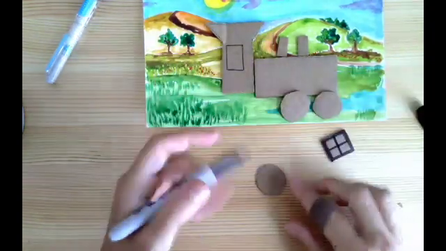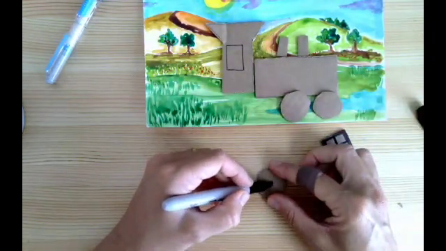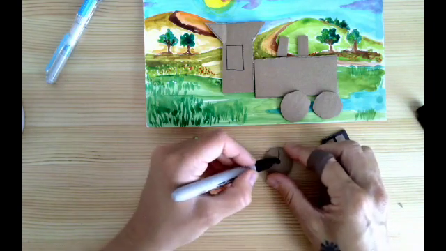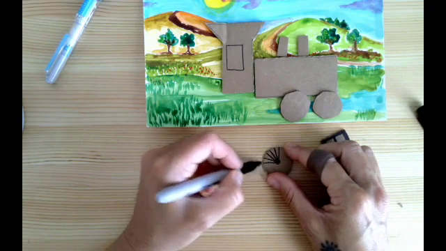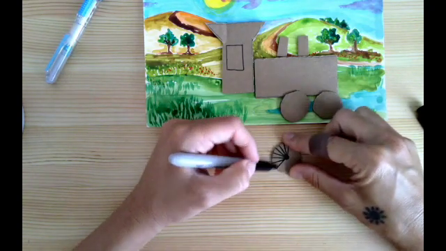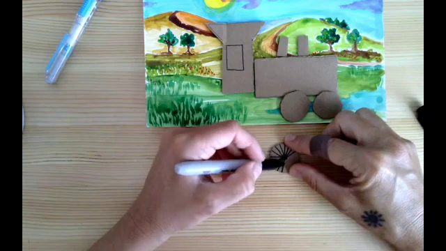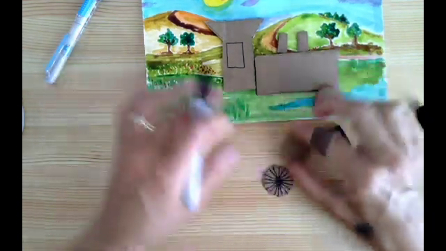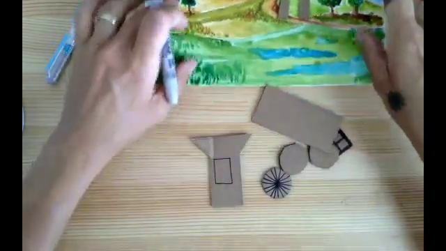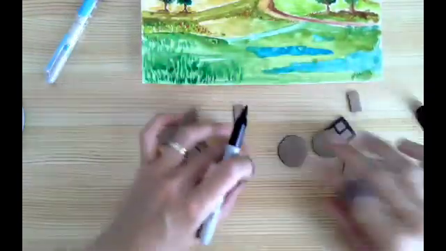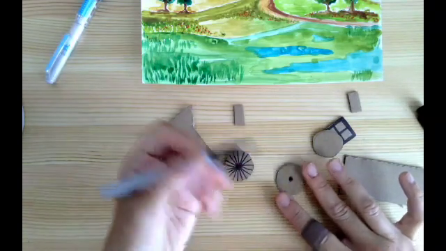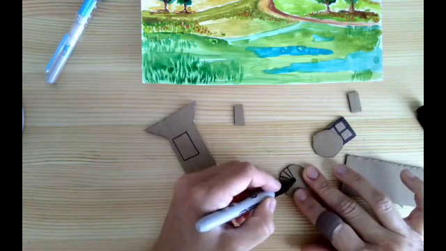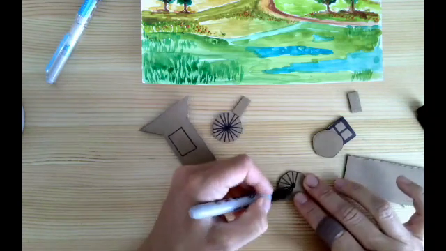This is gonna be my window. These are gonna be the details of the wheel, so you can make it really, really nice and fun. So actually, let's review the steps. Once this one is all painted, you let it dry, and actually using markers, so you don't have to wait again to let everything dry, you're going to add all the details that you want on your train.